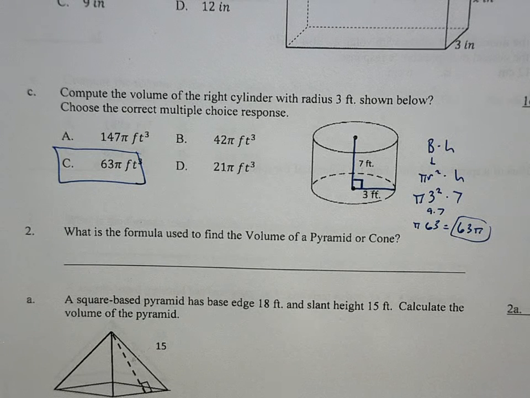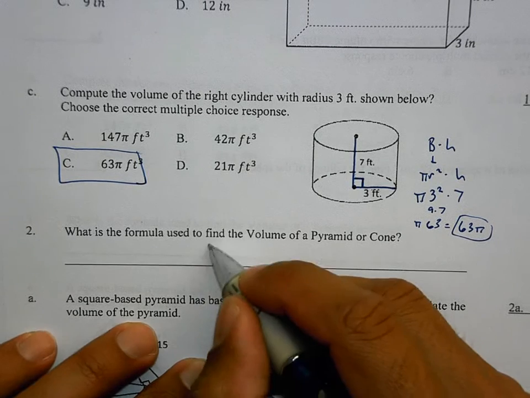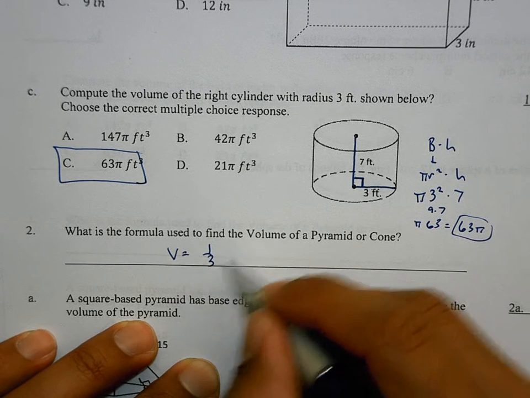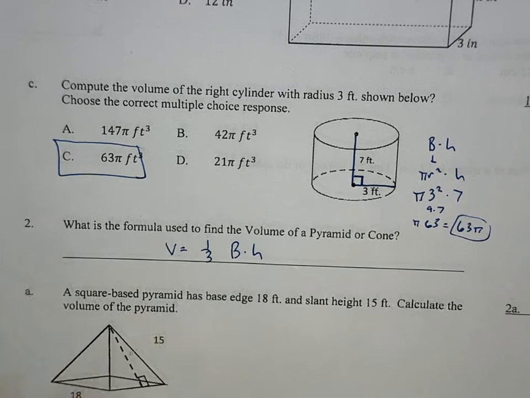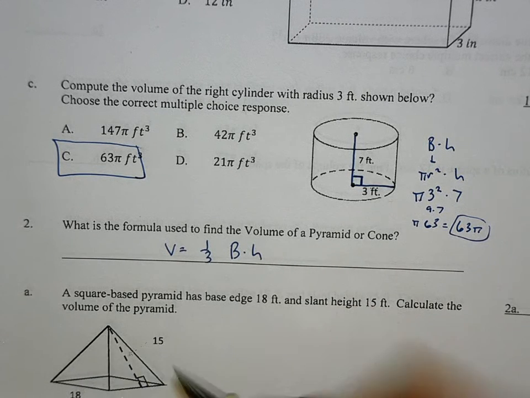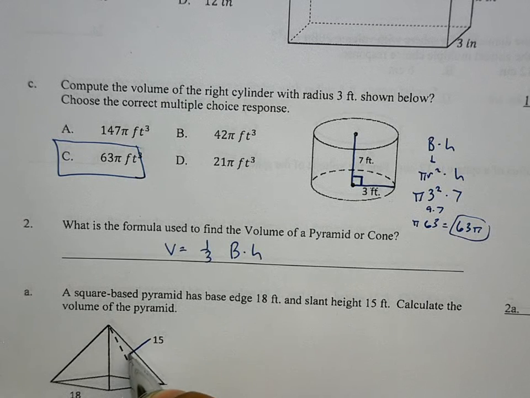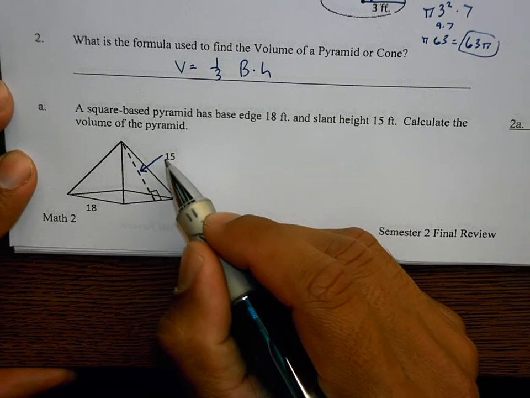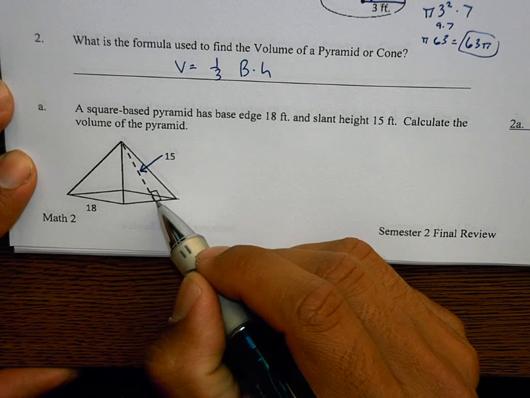What's the formula for the volume of a pyramid or cone? 1/3 big B times H. The hard part about big B and H and pyramids and cones is that sometimes they try to trick you by giving you slant height. This 15, I don't know if you can see that right there because it didn't come out very good. 15 is the slant height.